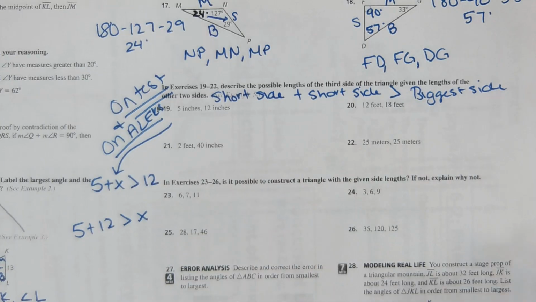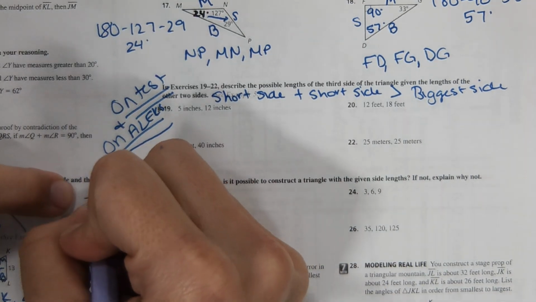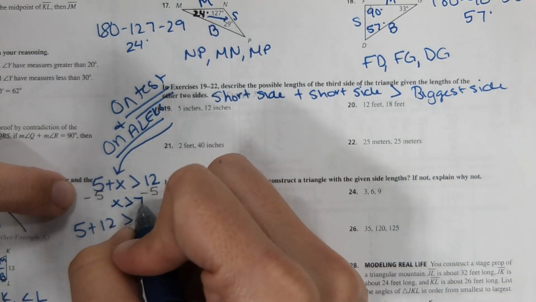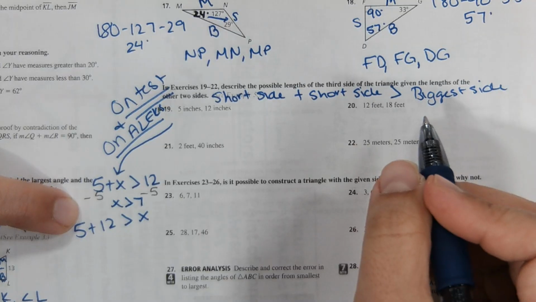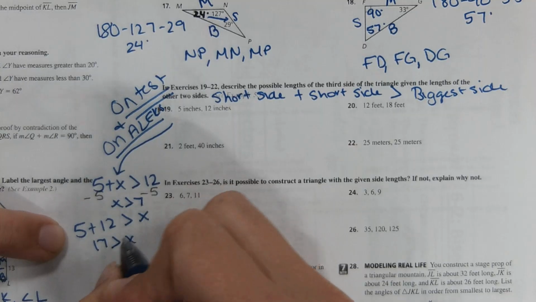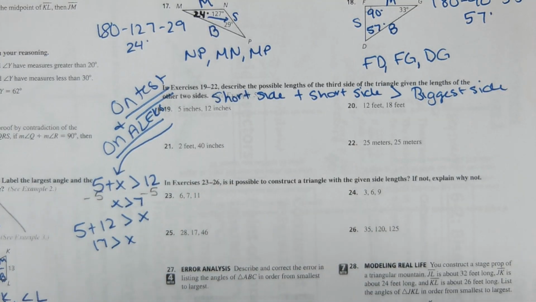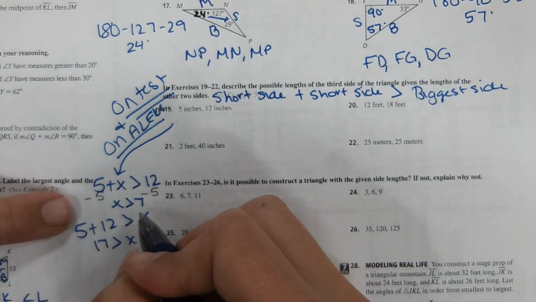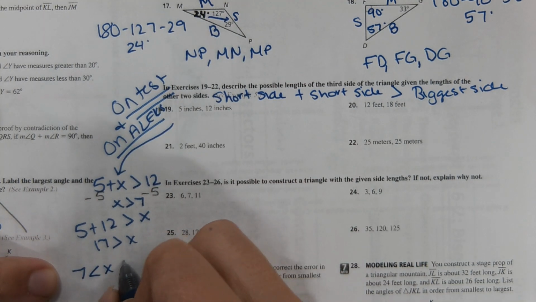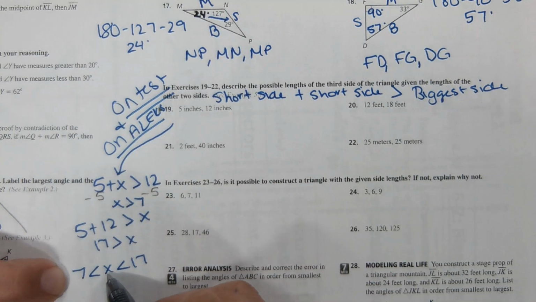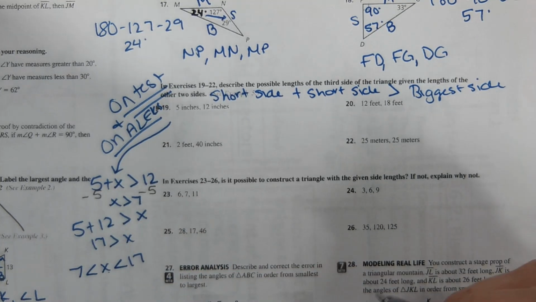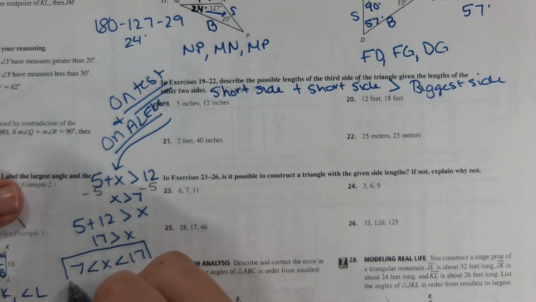So we can solve these two inequalities here. So just subtract 5 from both sides. We get x is greater than 7, so x has to be greater than 7. Or here, x has to be less than 17. And then we can put these two inequalities together. So x is greater than 7 and less than 17. So x has to be in between 7 and 17.